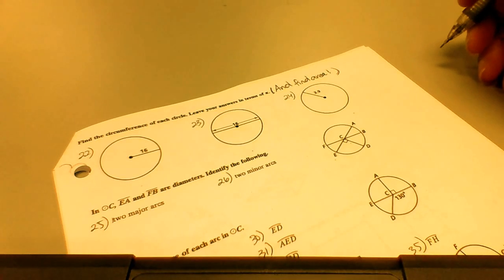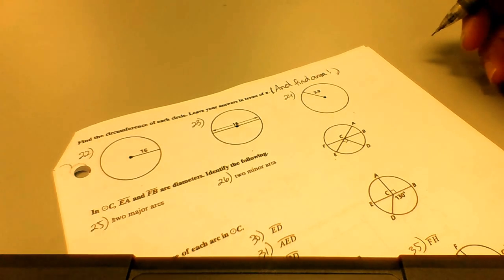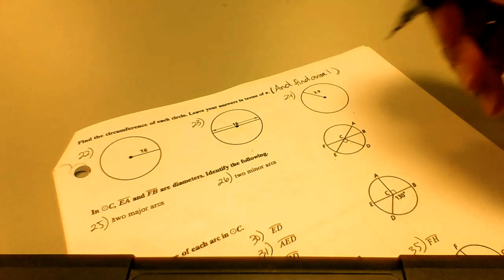All right, here we go. Page 3 of the review for 10.1 through 10.6. We have a circle. Find the circumference of each circle.